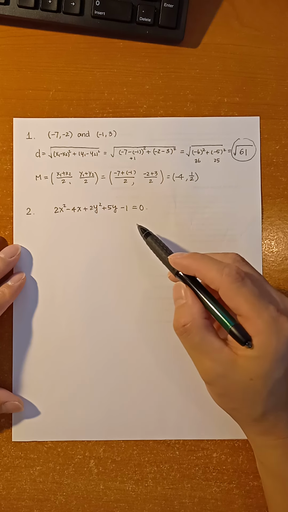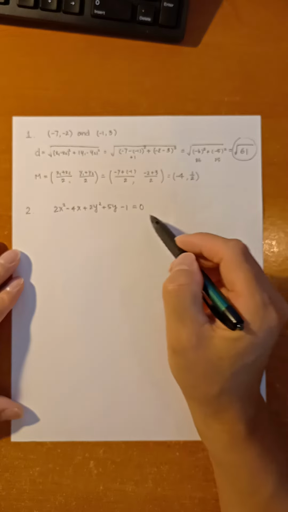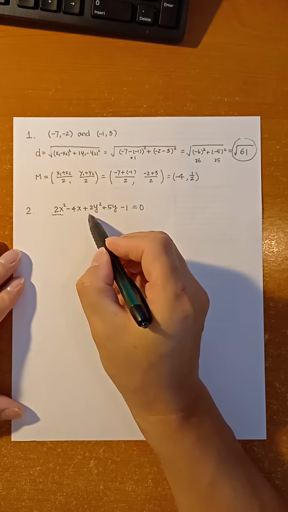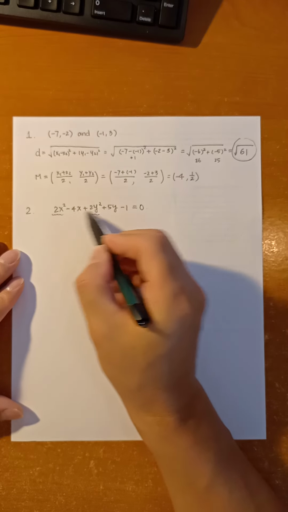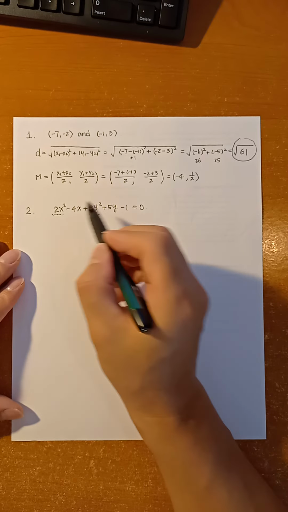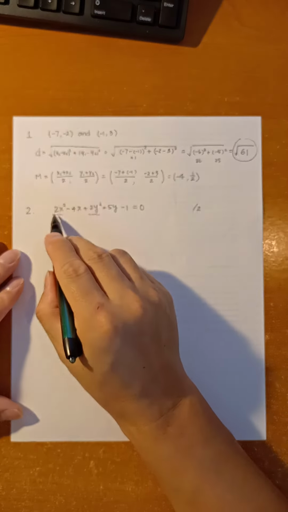We're looking for the center and the radius of the circle. So when you have such a problem, the first thing you see here is 2x squared, 2y squared. You're going to divide the equation by this coefficient 2. So we only want x squared plus y squared. We don't want the coefficient 2. So we divide the equation by coefficient 2.